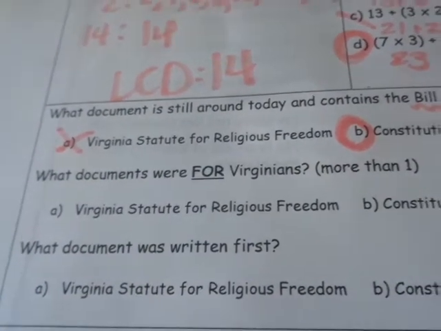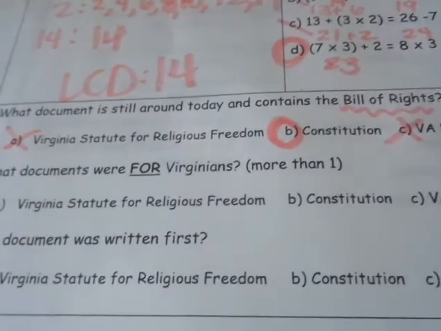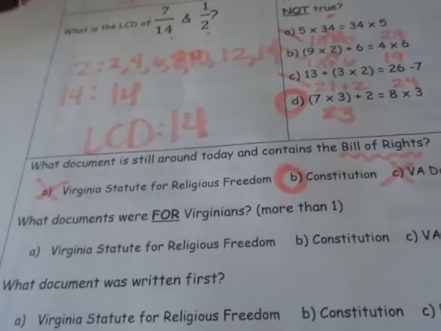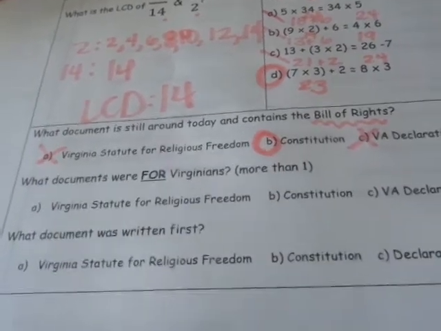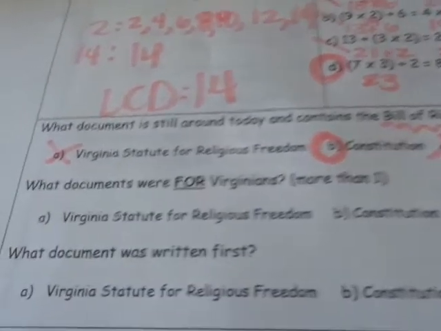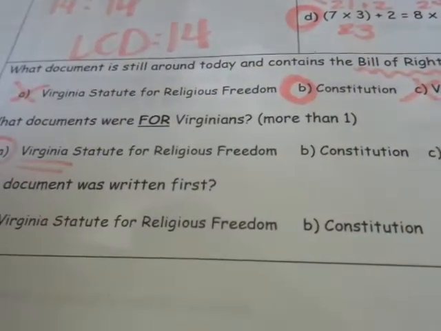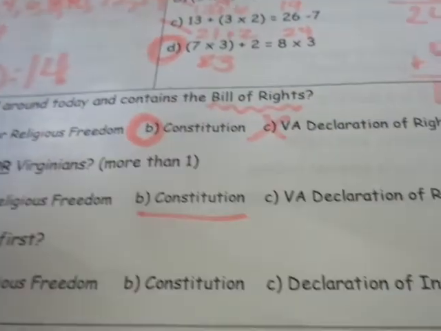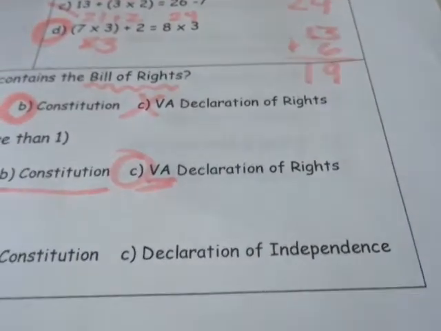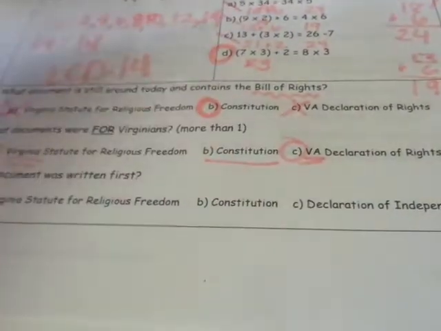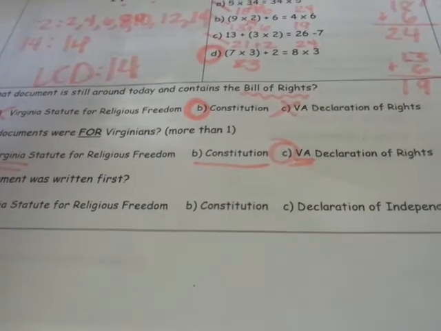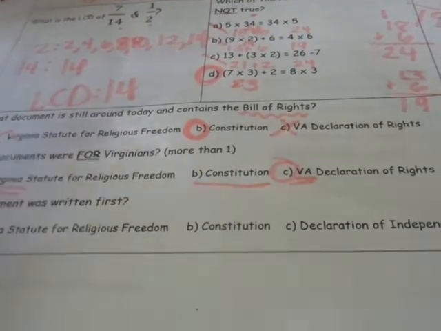Number 2, what documents were for Virginians? More than one. So I think what it's asking is which ones are just for the people in Virginia. And you can know that based on the title. A, Virginia Statute for Religious Freedom. Well, yeah, that has Virginia in it, so it's for Virginians. B, Constitution. Well, that one was for everybody. C, Virginia Declaration of Rights. Well, that has Virginia in it as well, so technically, I guess all of them were for Virginians, but these two specifically were for the people only of the state.